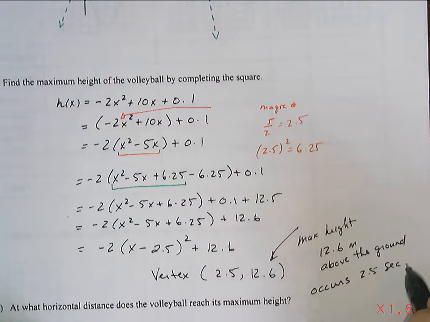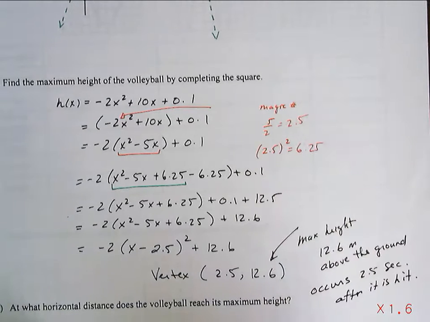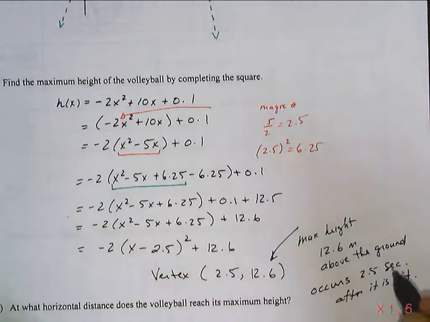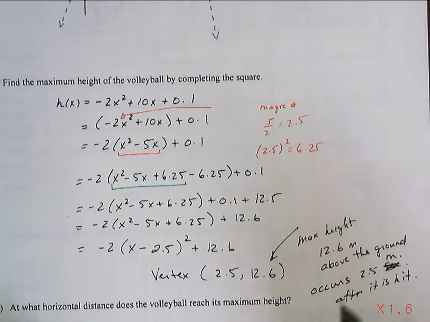2.5 seconds after it is hit. I think. Is the horizontal distance? No, not seconds, meters from where it was hit.